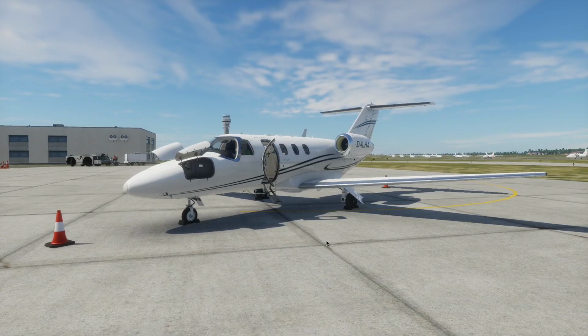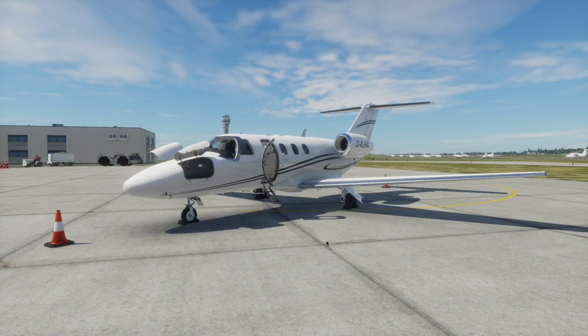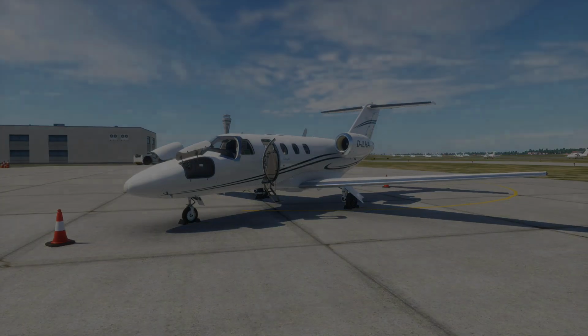So that's the tour of the Citation from the outside and from the cabin. I hope you enjoyed this video, and the next one will be the flight deck.